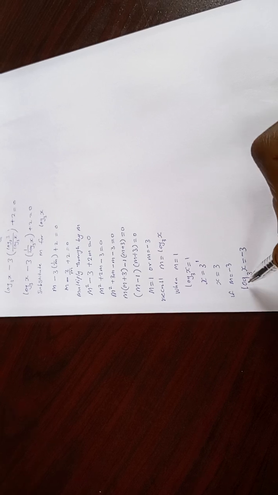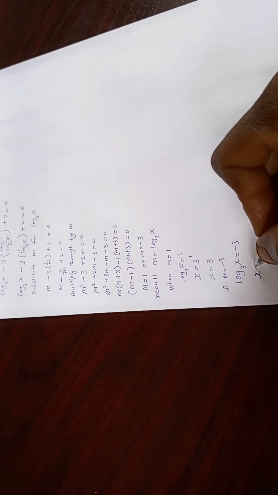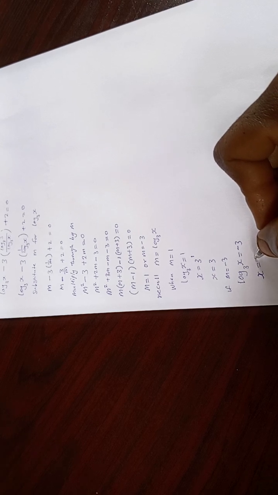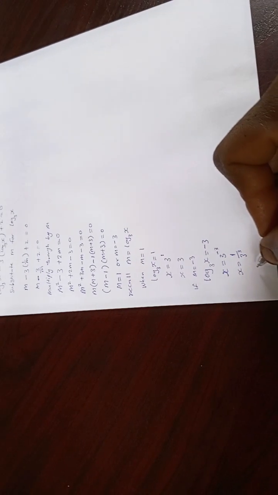And if n is equal to minus 3, we'll have log x in base 3 equals minus 3. So it changes from log form to index form. We have x equal to 3 raised to the power minus 3, and x will be equal to 1 over 3 raised to the power 3, and x will be equal to 1 over 27.